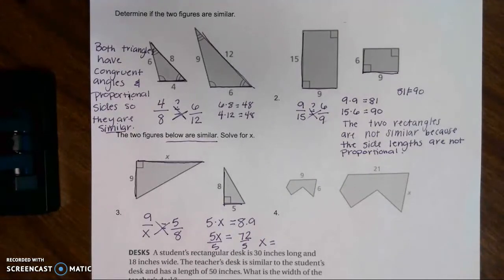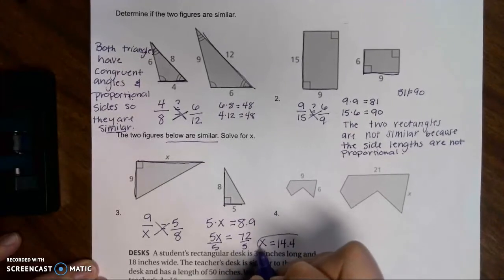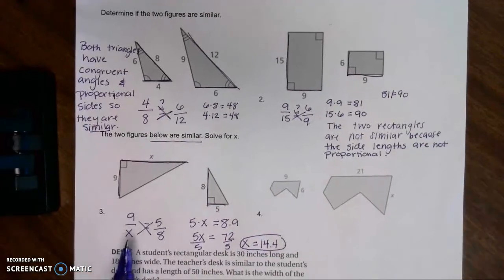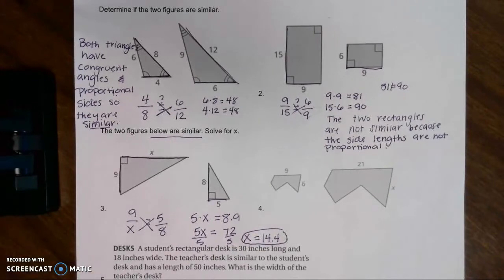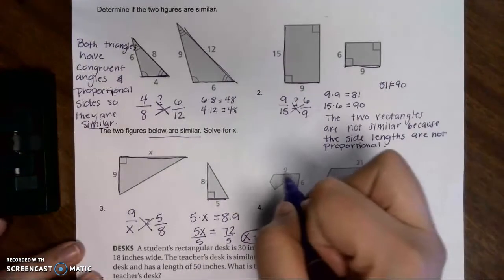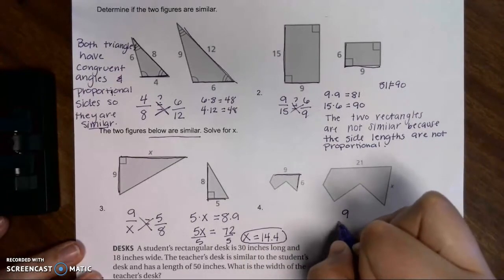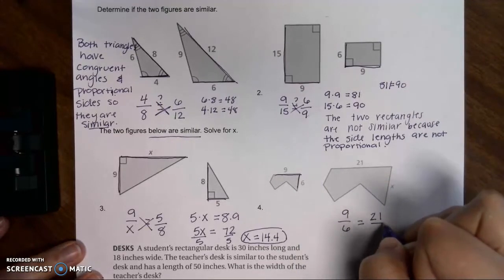72 divided by 5 is 14 and 4/10. 14 and 4/10 would be my answer for x. Because once I have my proportion, I can cross multiply and write an equation just like we did in that whole last unit and solve for x. Very similarly, I can do the same thing in the next one. Got to figure out how to write my proportion first. I'm going to do my long side, my 9 over 6 is equal to 21 over x.